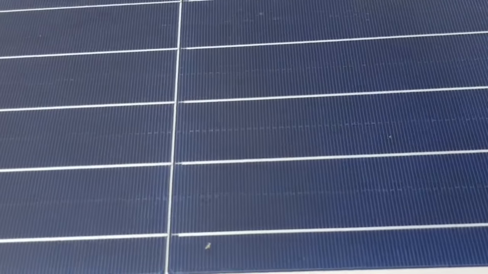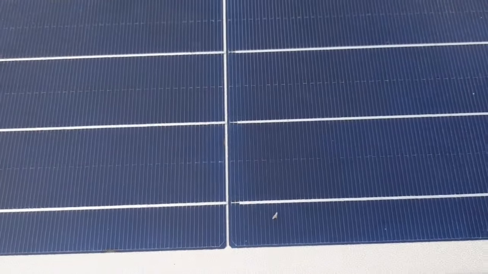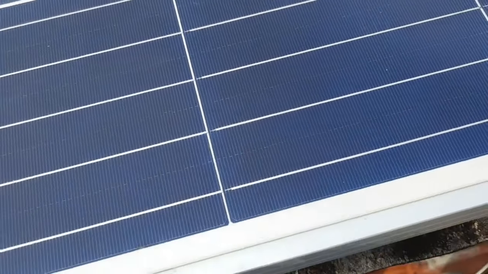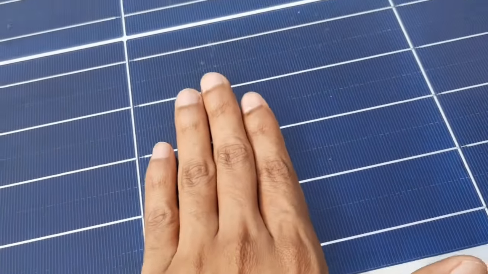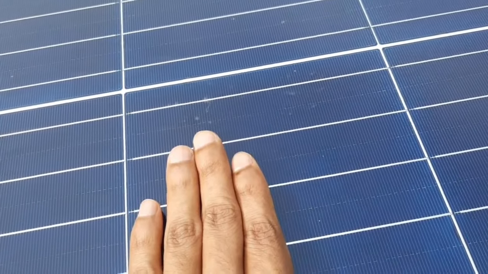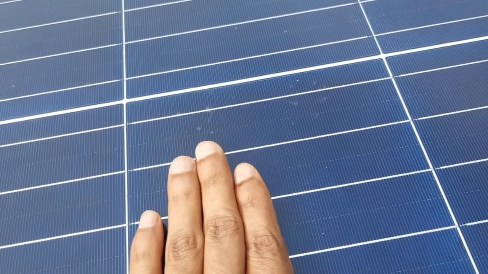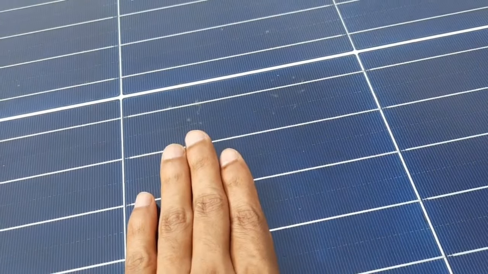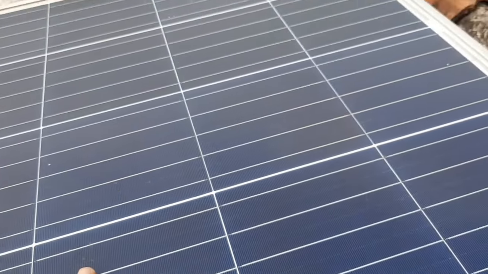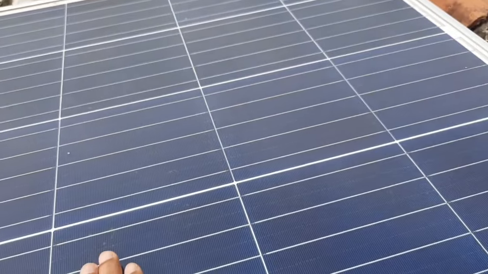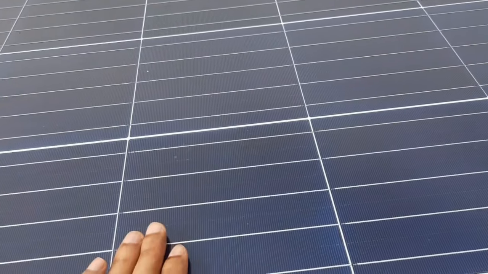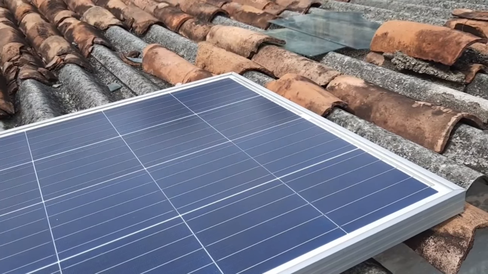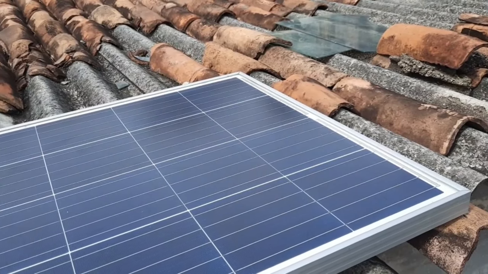So now this is the tricky part. What happens is, if let's say a small area like this, a quarter of the panel, is blocked, then your amperage is going to drop by a quarter. So even if the whole panel is in the sunlight and just one small area of this sub-element is blocked, as the sun travels through the sky through the day.